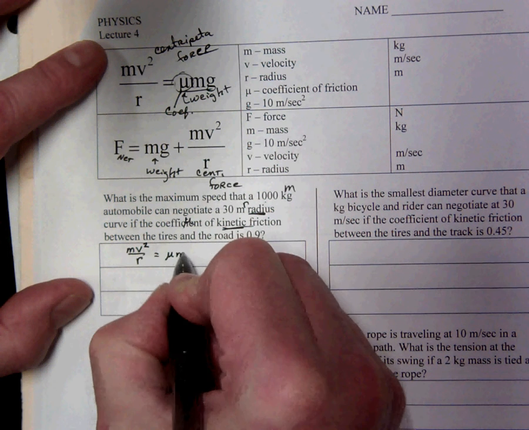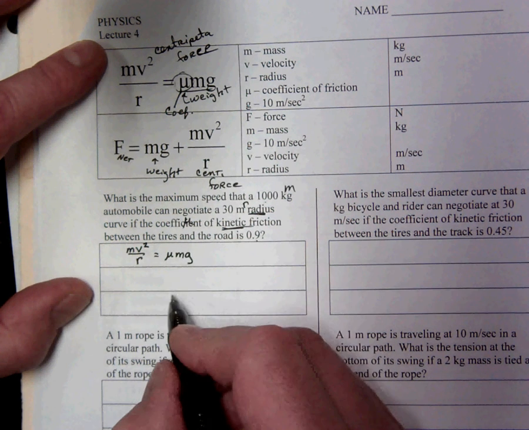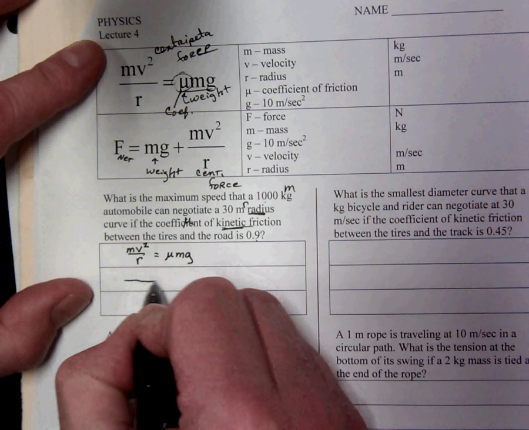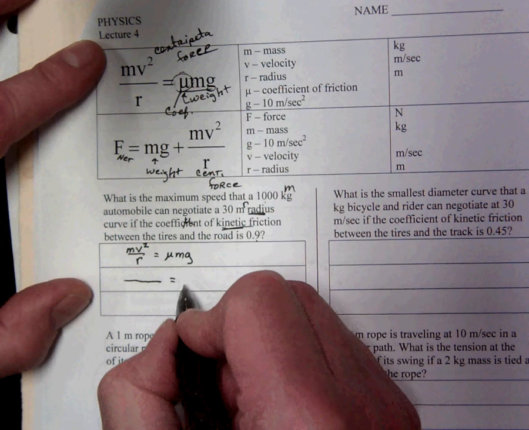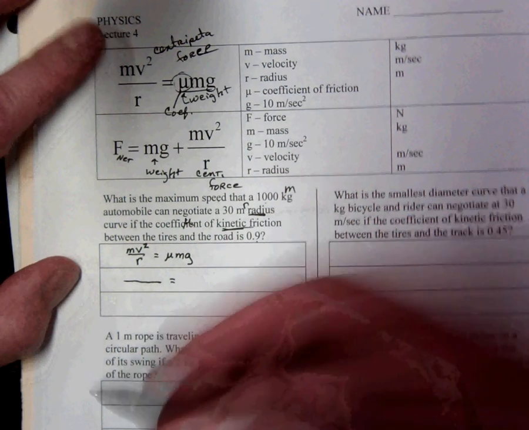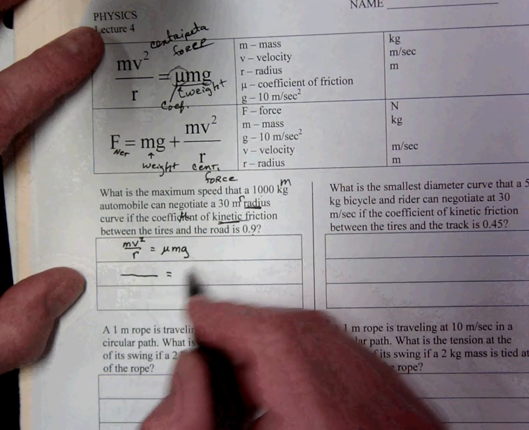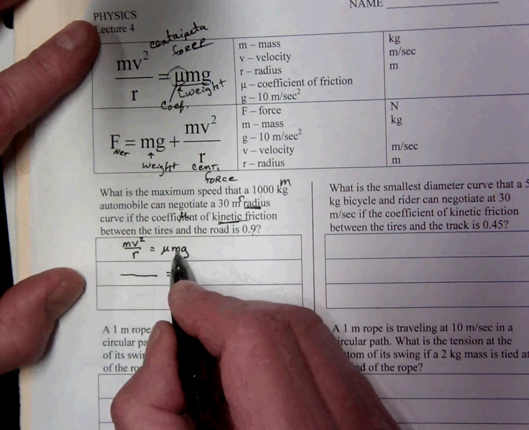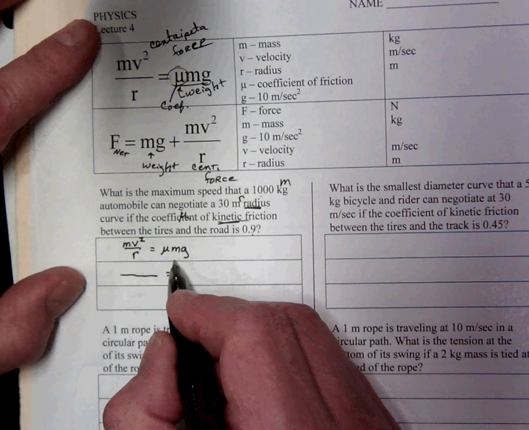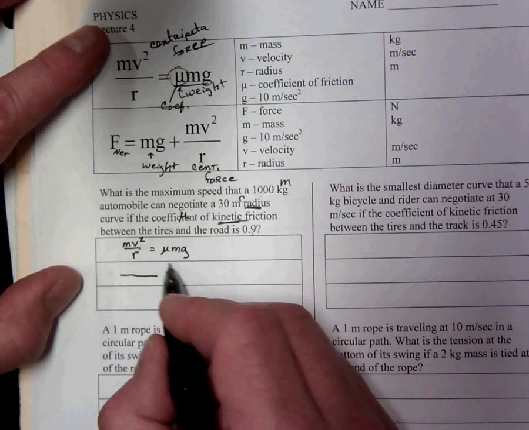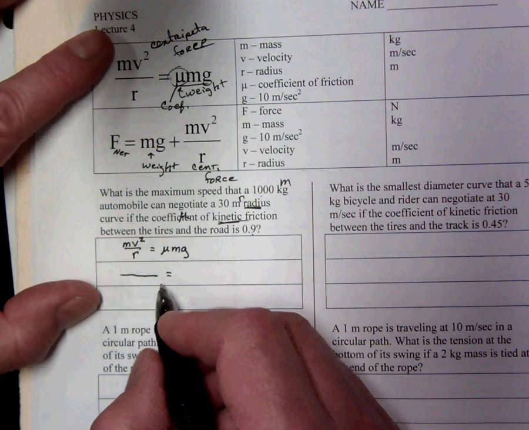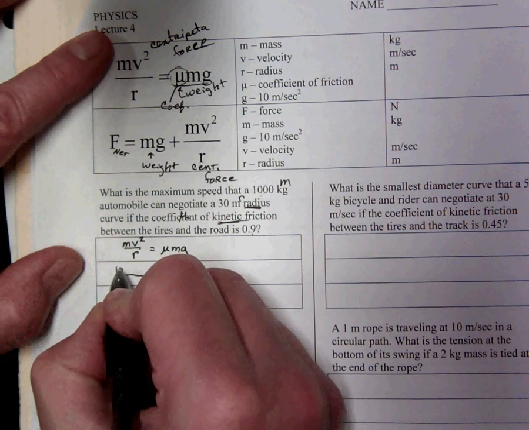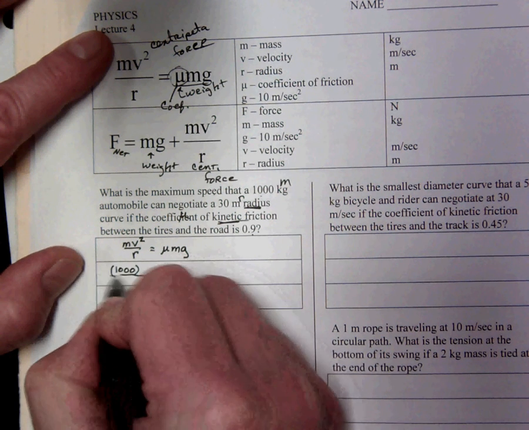Equals mu mg. Now you're probably thinking, do I need to put in the mass? It depends on your instructor whether or not they do. Some people will put it in, knowing they can cancel them out. In our perfect little physics world, to a point, we can negate this, but in real life mass does play a little role in friction and turning. So I'm just going to plug it in to show you.